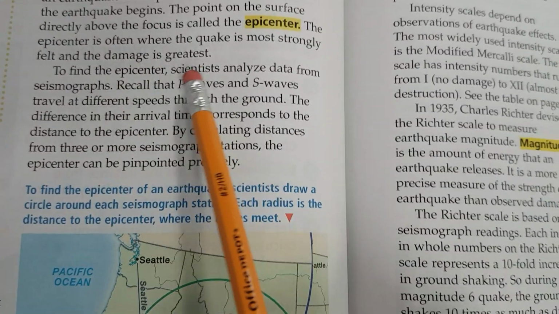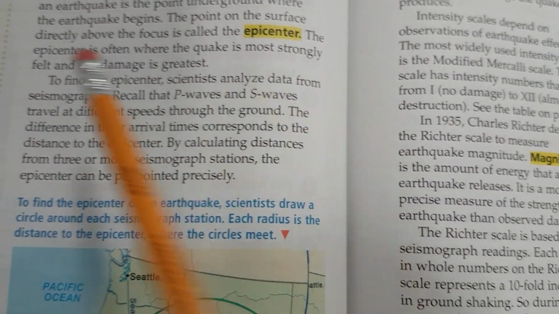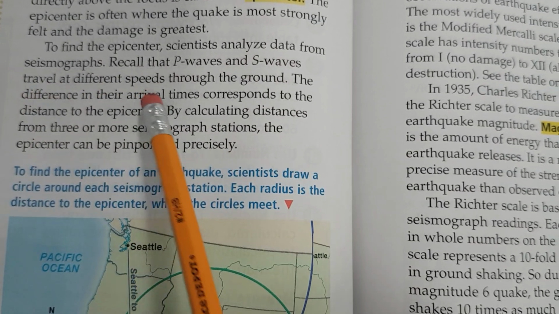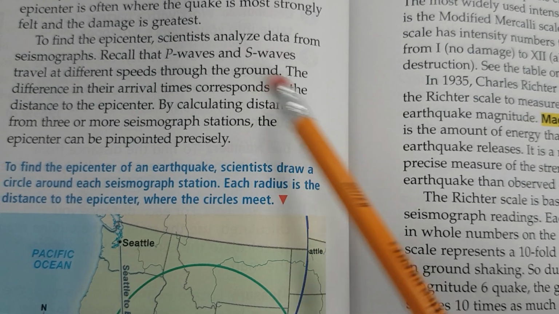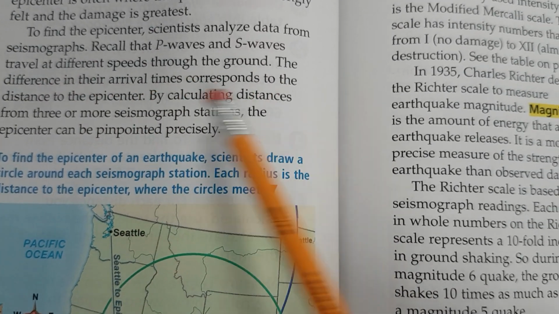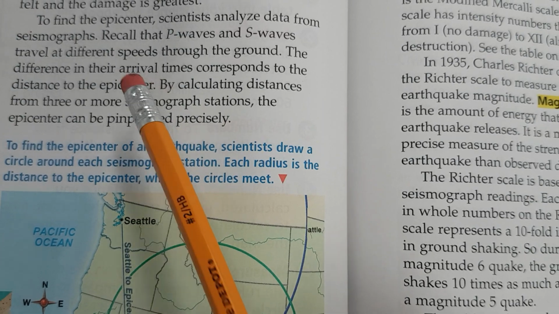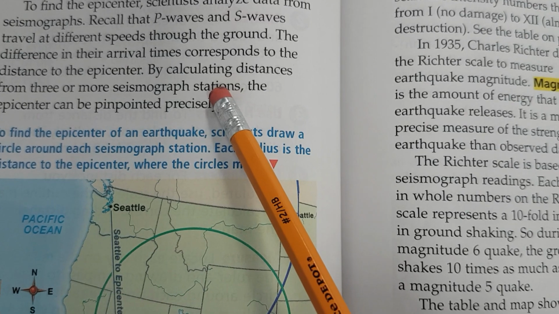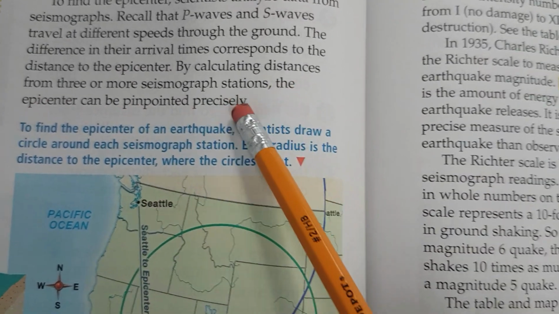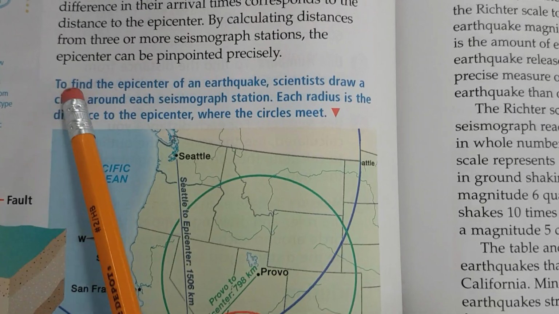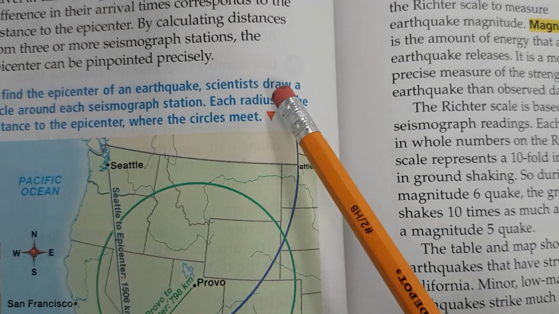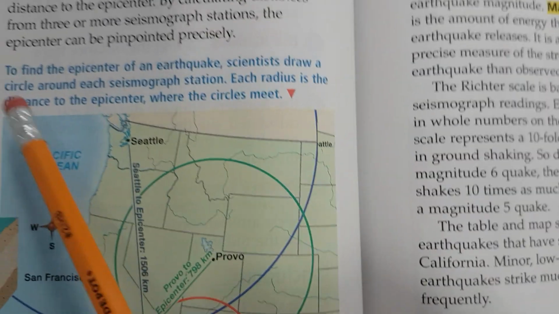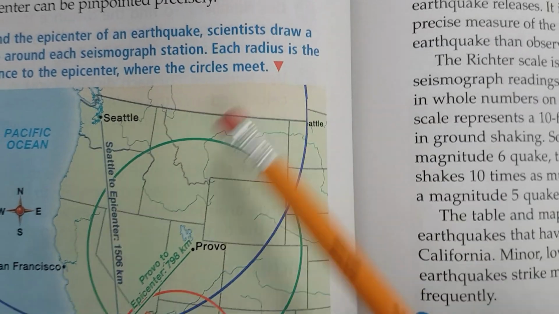To find the epicenter, scientists analyze data from seismographs. Recall that P waves and S waves travel at different speeds through the ground. The difference in their arrival times corresponds to the distance to the epicenter. By calculating distances from 3 or more seismograph stations, the epicenter can be pinpointed precisely. To find the epicenter of an earthquake, scientists draw a circle around each seismograph station. Each radius is the distance to the epicenter, where the circles meet.